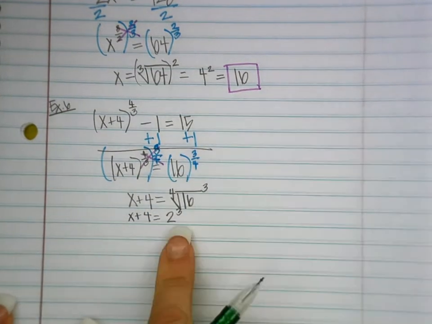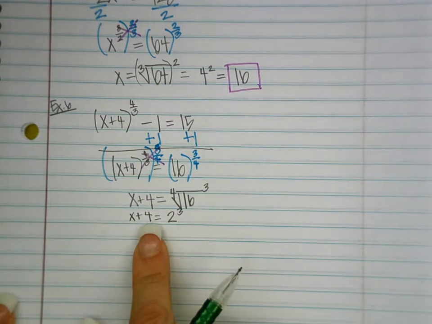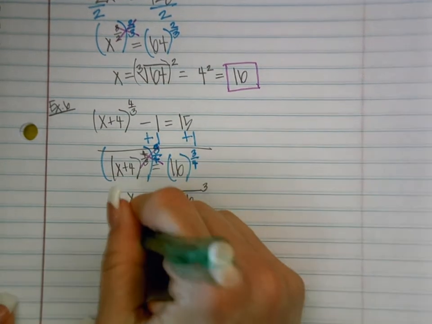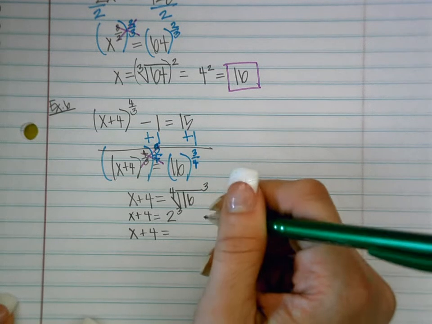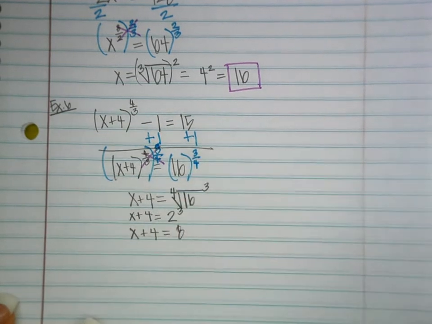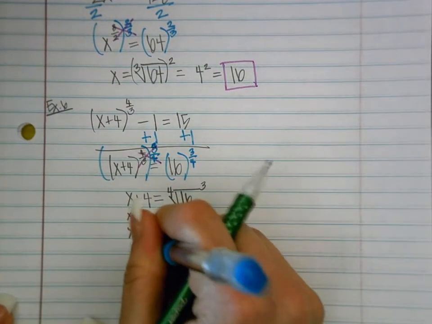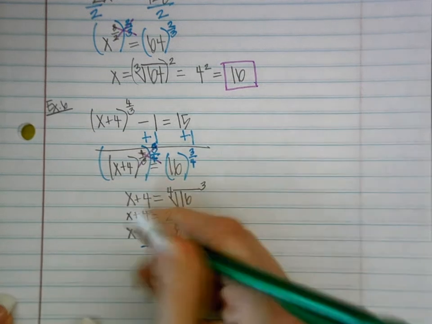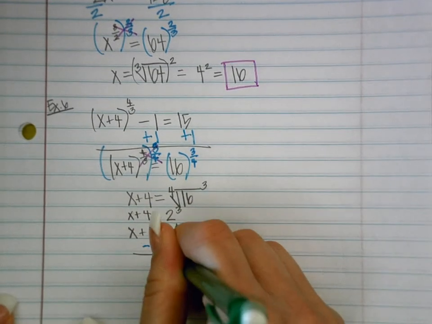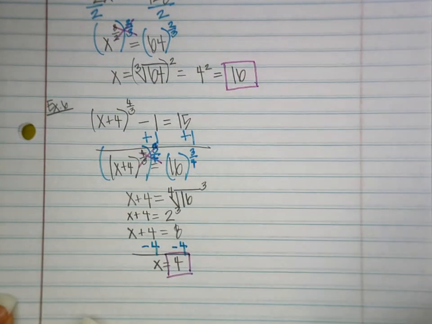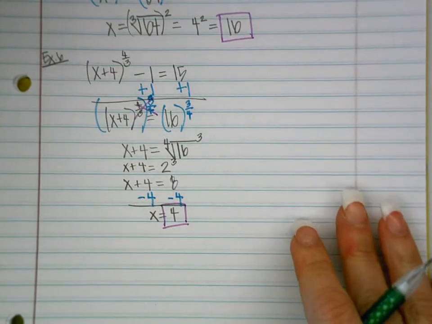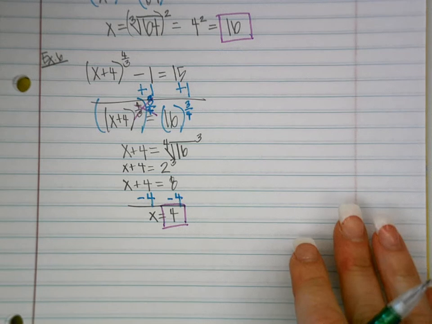So I can't really move this 4 yet, but you simplify x plus 4 equals, what's 2 to the 3rd power? 8. Then move the 4 and solve for x. So x equals 4. Anyone have questions on how I did that?